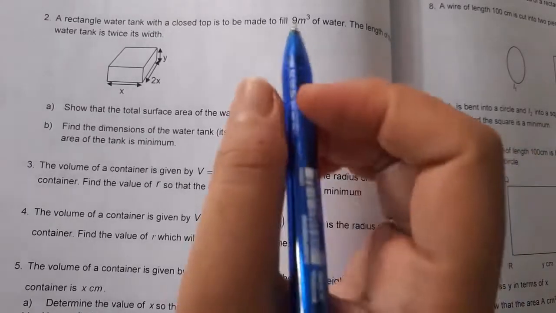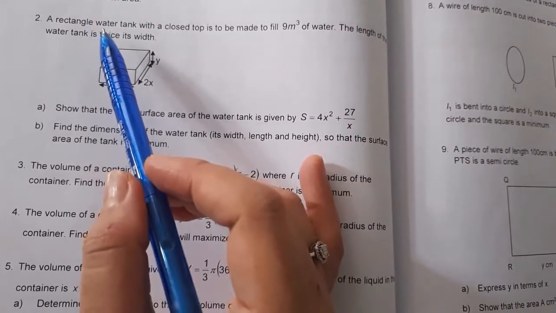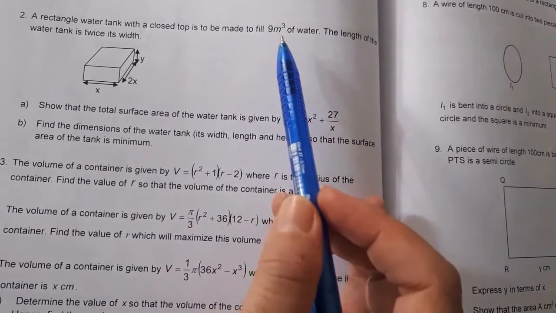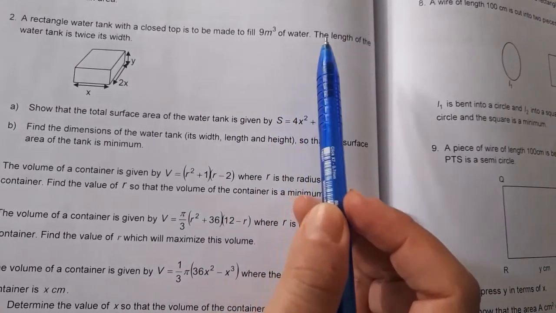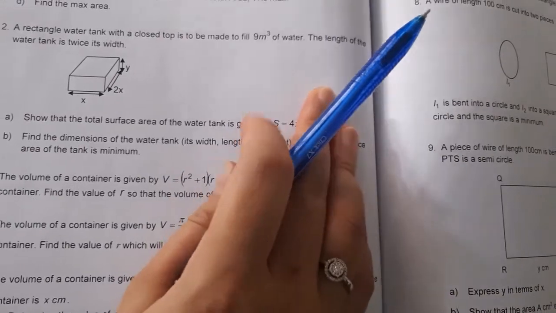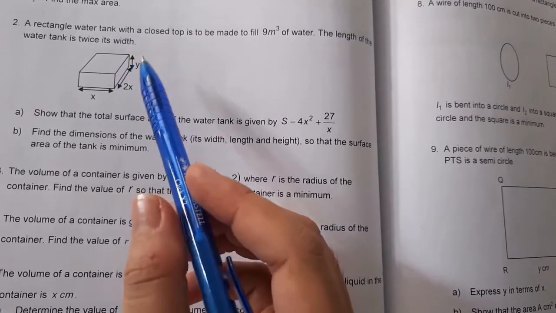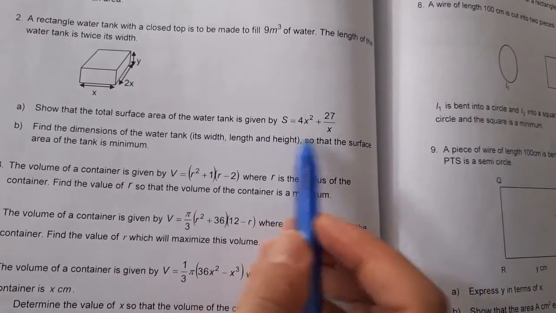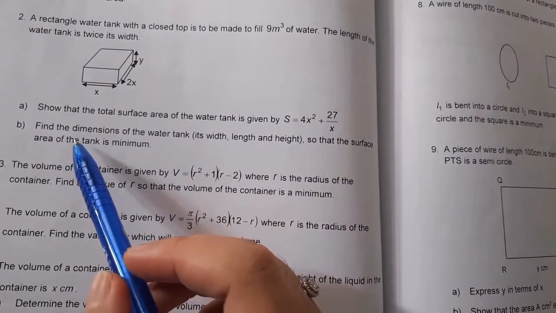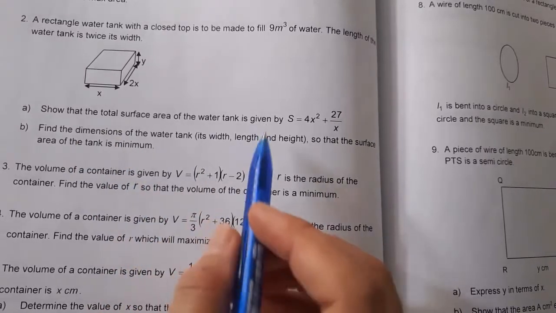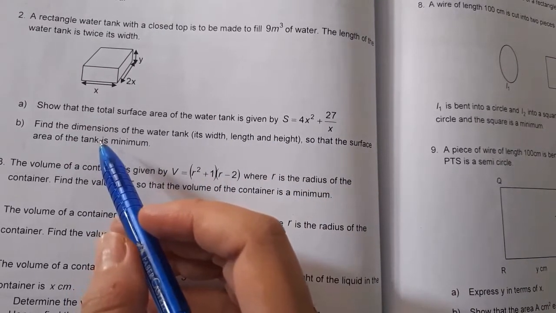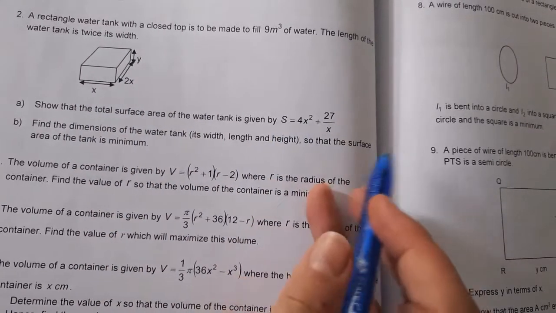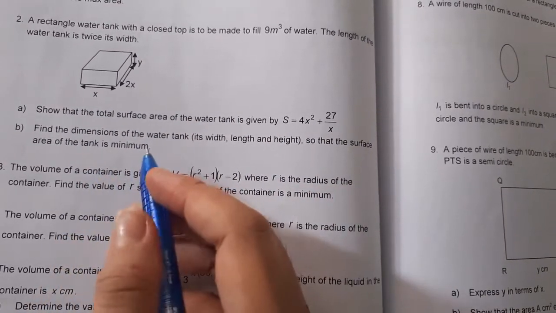Maximum minimum problem. Let's solve question number 2. A rectangle water tank with a closed top is to be made to fill 9 meter cube of water. The length of the water tank is twice its width. A, we want to show that the total surface area of the water tank is given by this formula. And then we want to find the dimension of the water tank. Dimension means the length, x to x and y, so that the surface area of the tank is minimum.